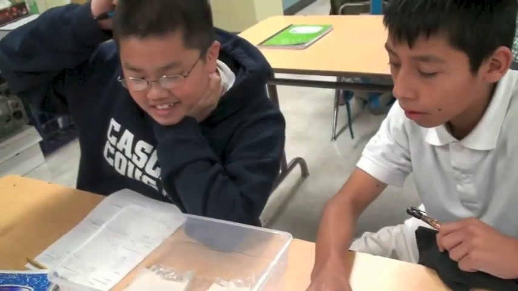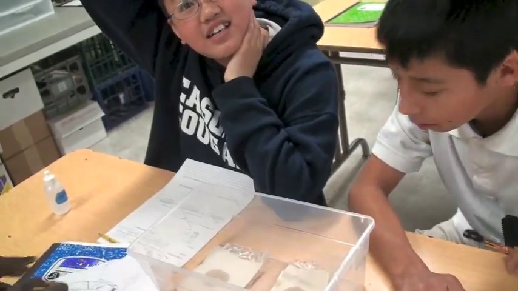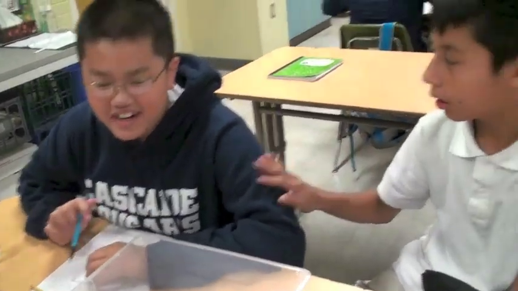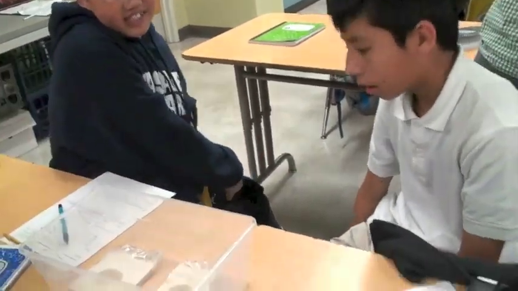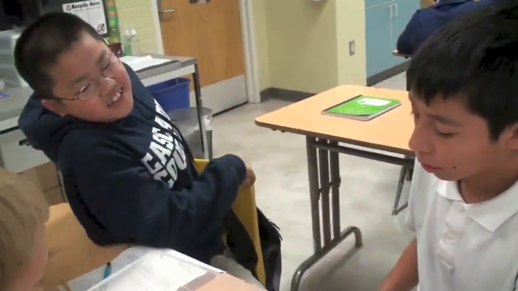Okay. I think it'll evaporate faster. The hot water one? Why? Because you know how if it rains and there's puddles on the ground and it's sunny, the water evaporates faster. Okay. And then in cold water, when there's puddles, it takes like a long time.